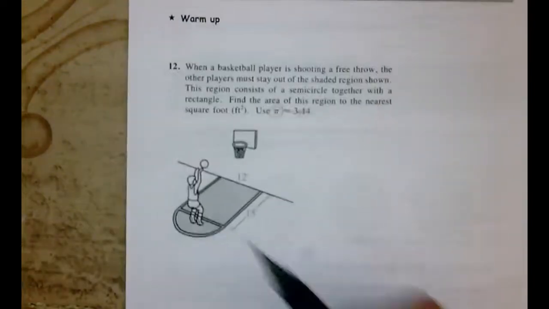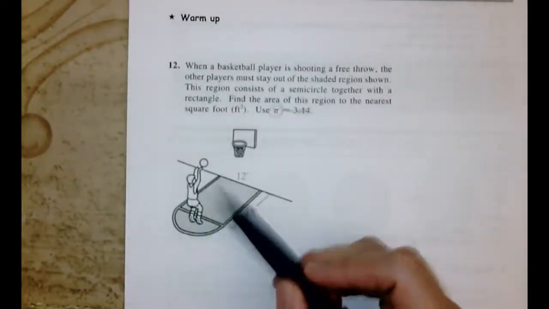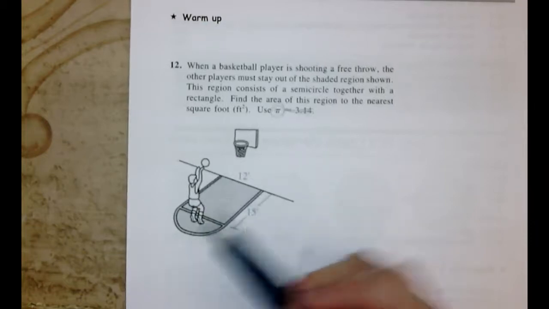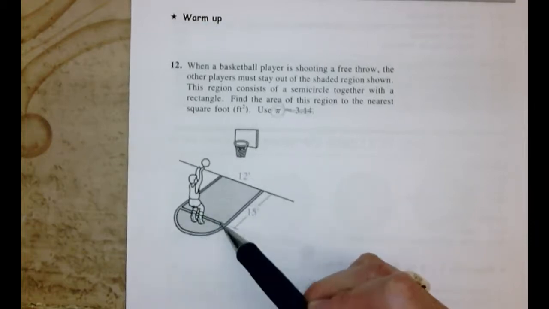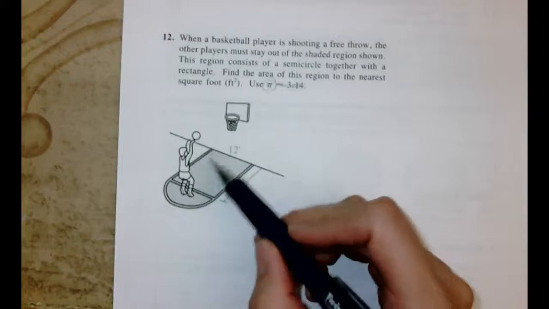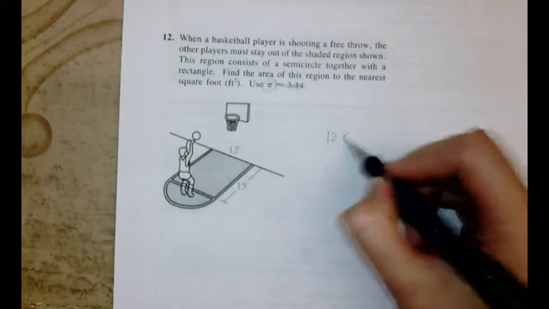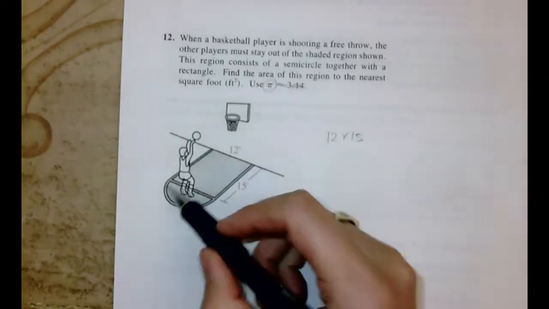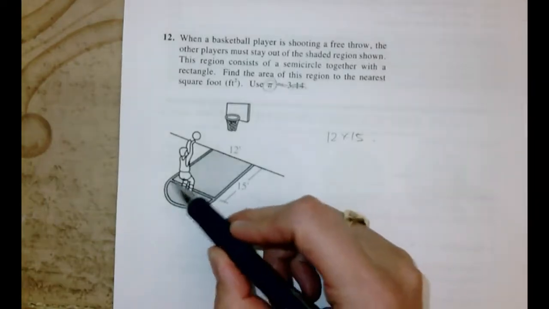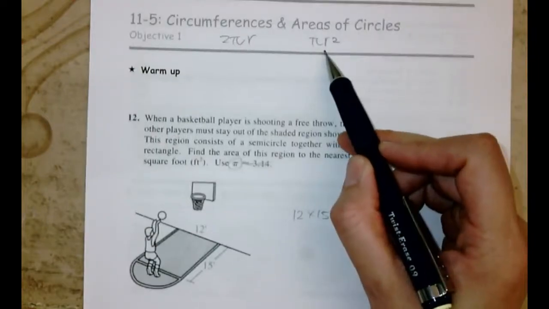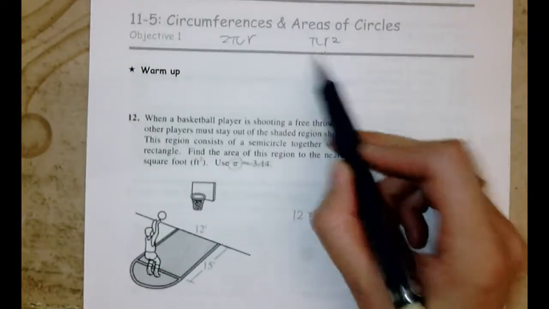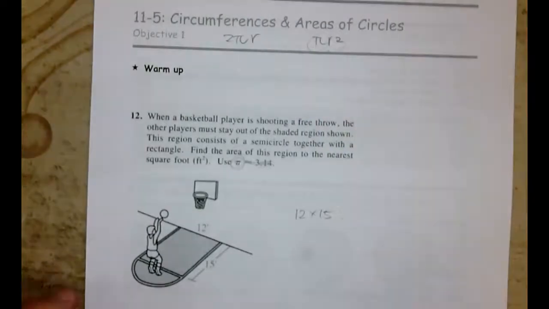So this one, the way to calculate this, we just get this rectangle area and then add half the circle. So the rectangular area is 12 times 15, and this area is pi r square, right? We're just going to use this formula, pi r square.